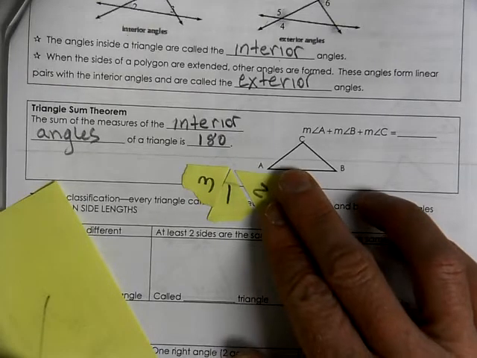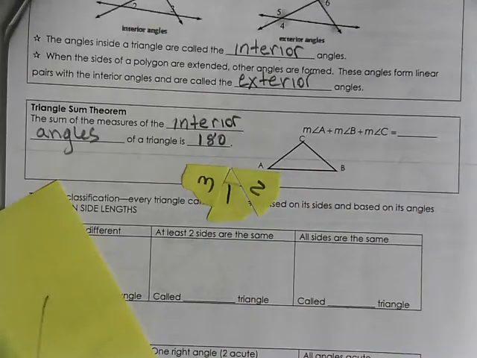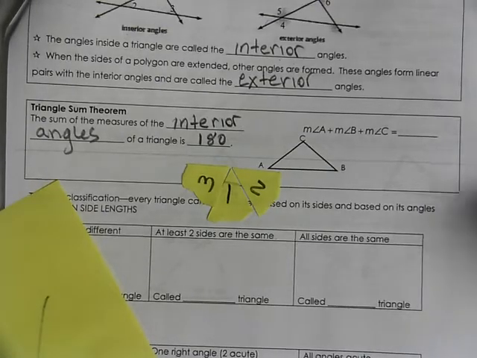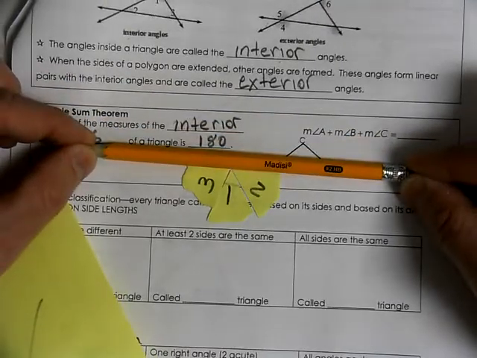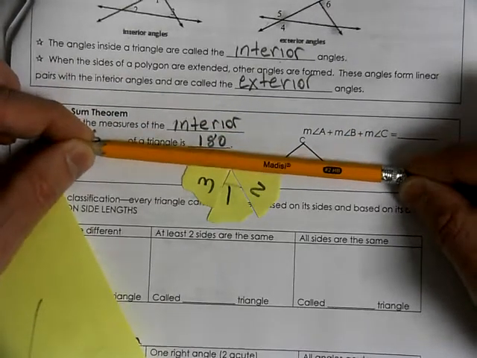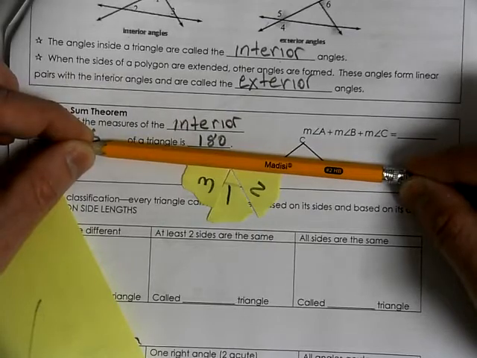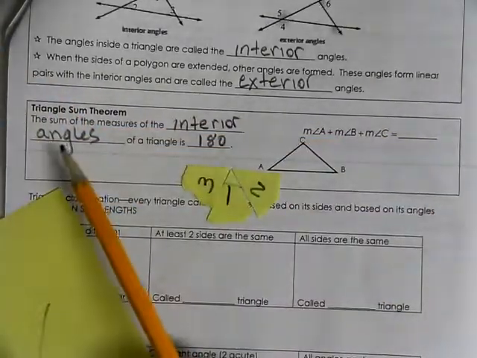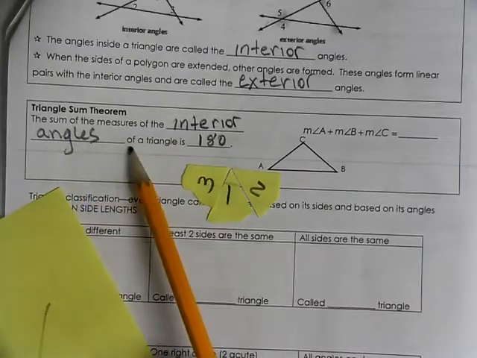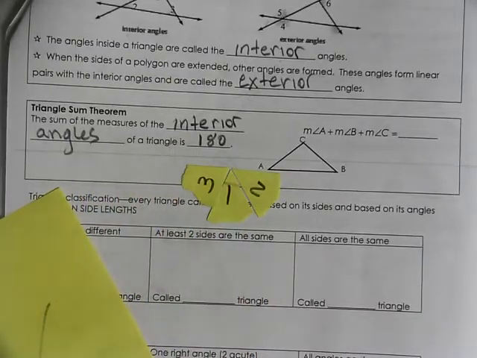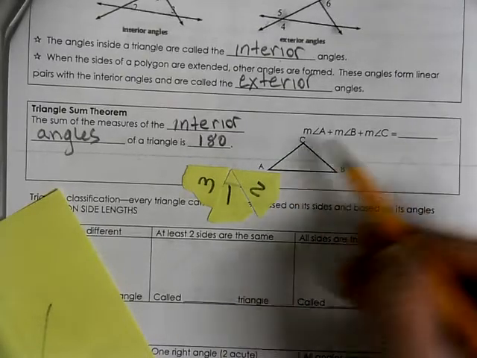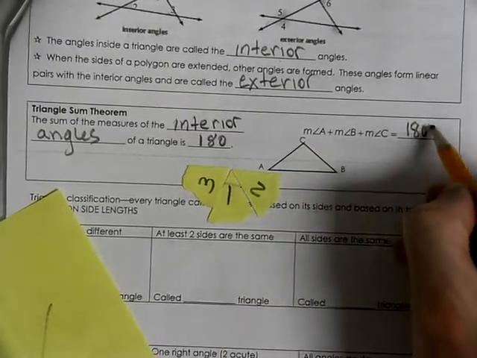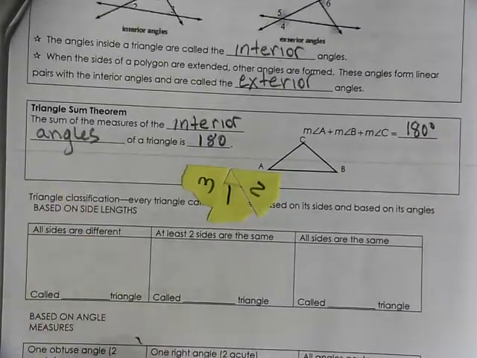When we put the points together of the three angles, no matter what triangle you possibly make, you'll always see that they form a straight line. So those three angles are always adding up to 180 degrees. So the sum of the measures of the interior angles of a triangle is 180 degrees. The measure of A plus the measure of B plus the measure of C adds up to be 180 degrees.